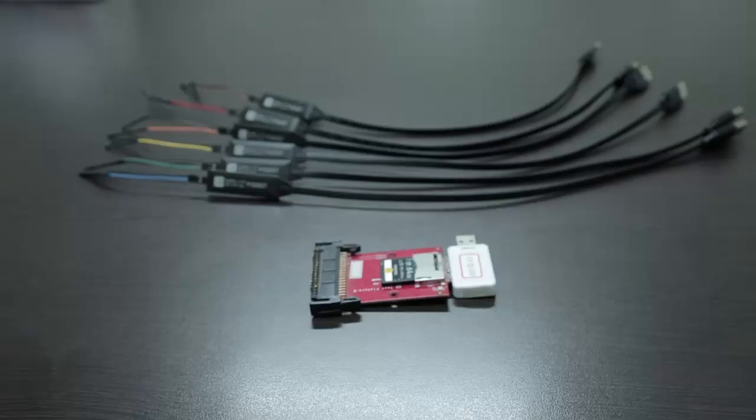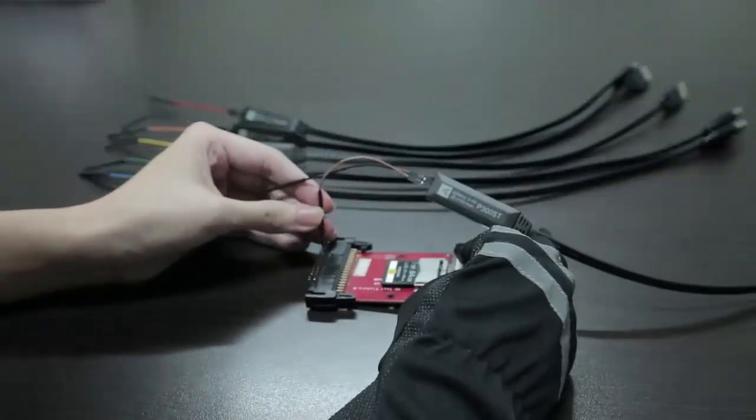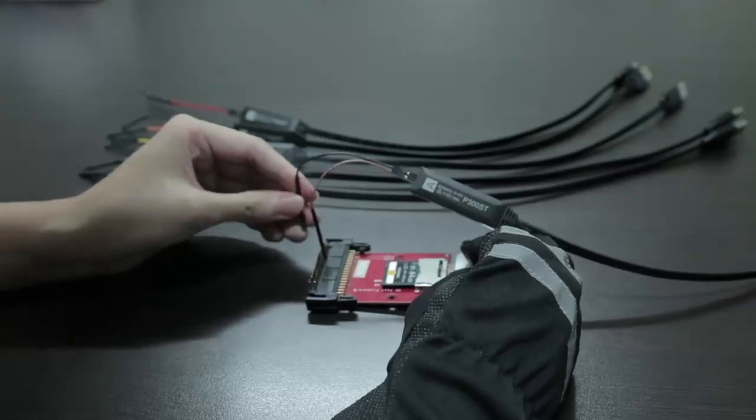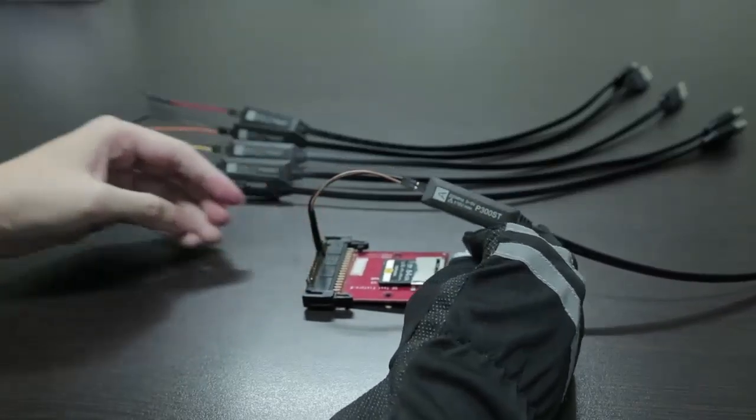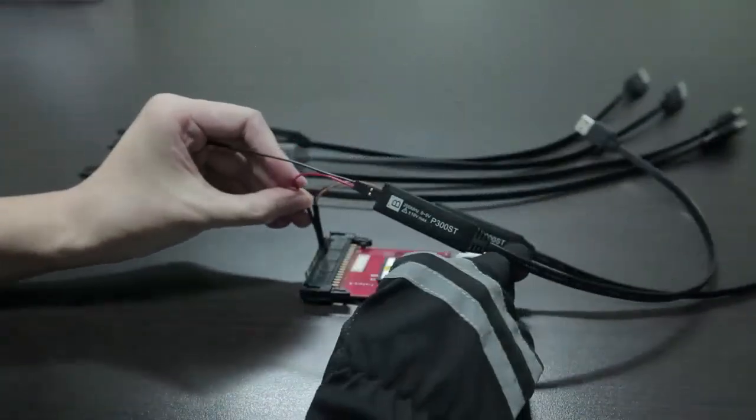Connect the clock signal to channel A0. This will help you synchronize the analysis of subsequent signals. The clock signal is the foundation for most protocol analyses because it dictates the timing for data transmission and reception.